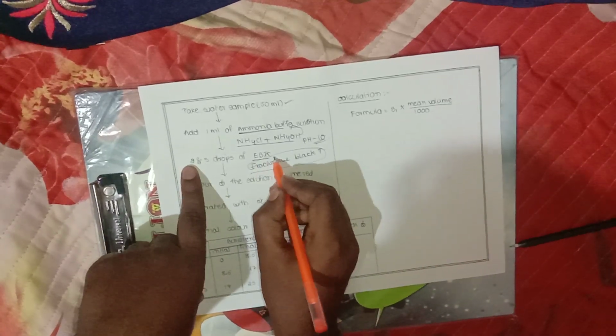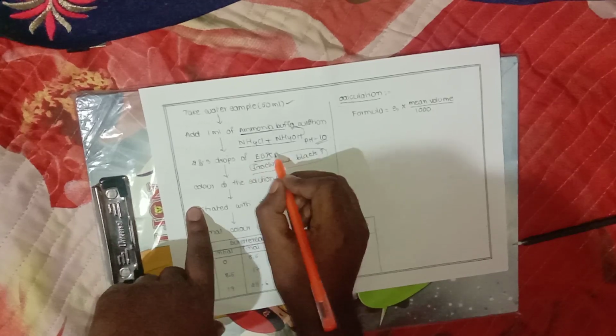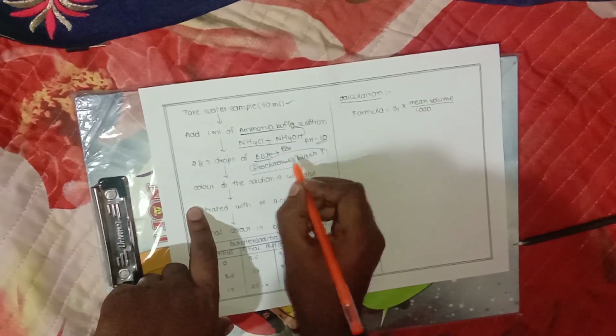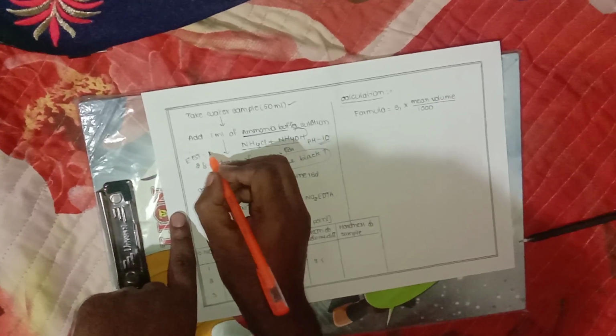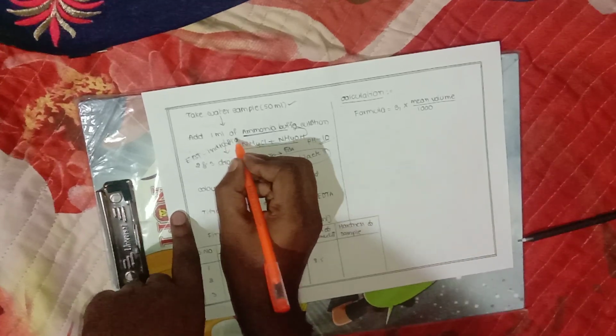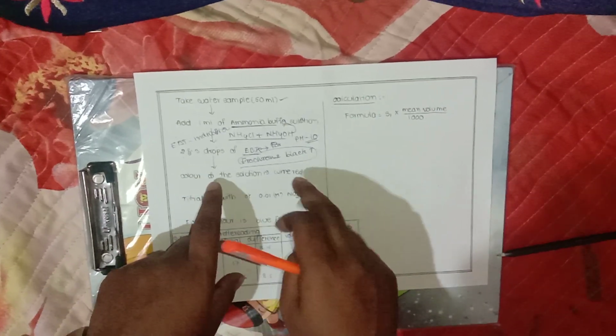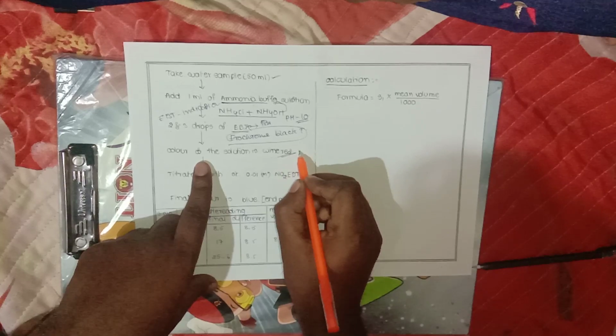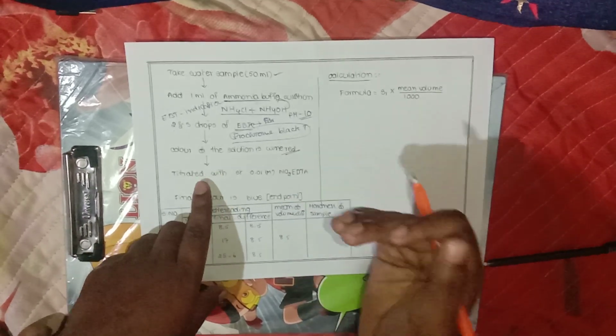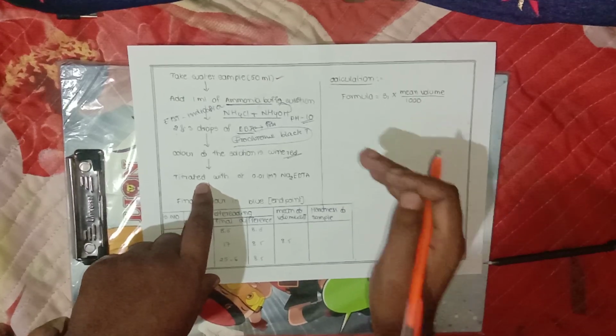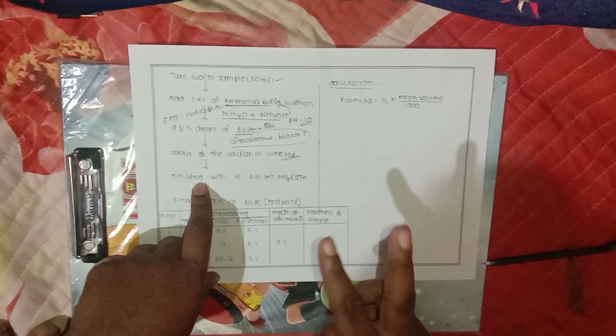Actually, one question will be raised: why do we have to use this EBT in the experiment? EBT acts as an indicator. The solution in the conical flask will be in wine red color. That wine red color is the initial color when we are titrating with the sodium EDTA.